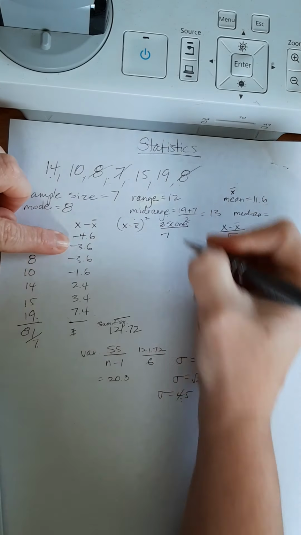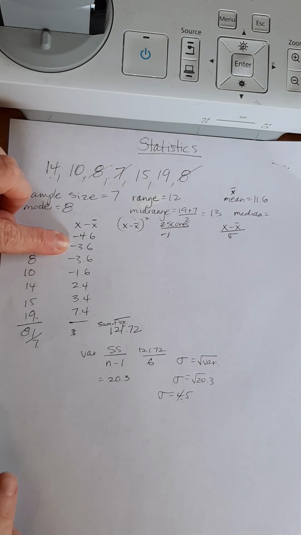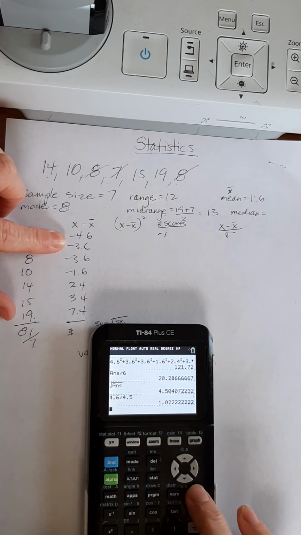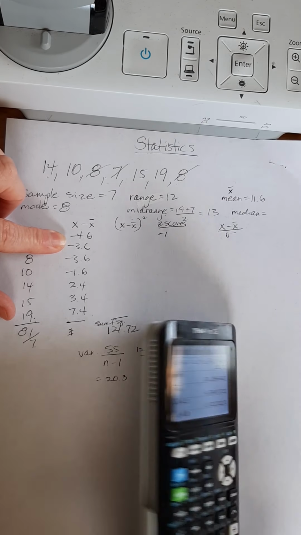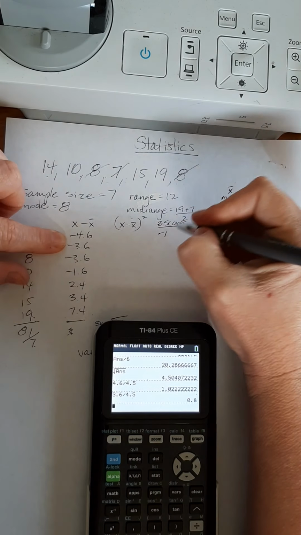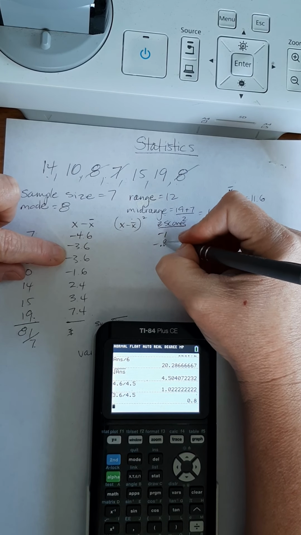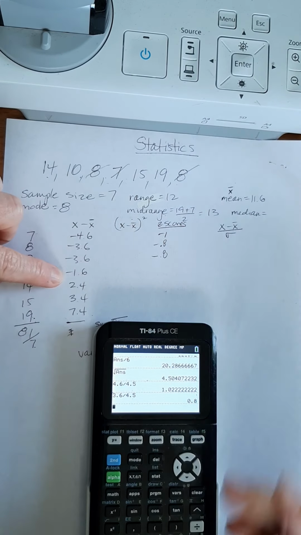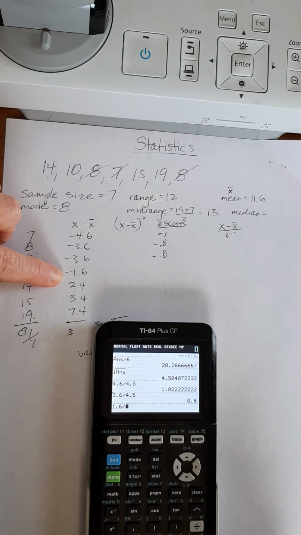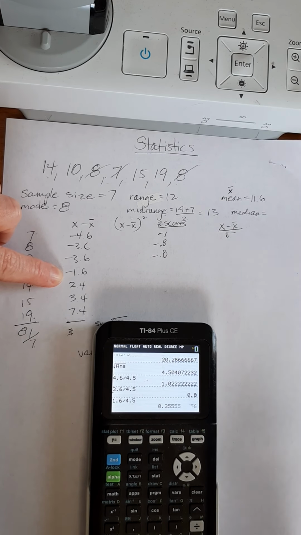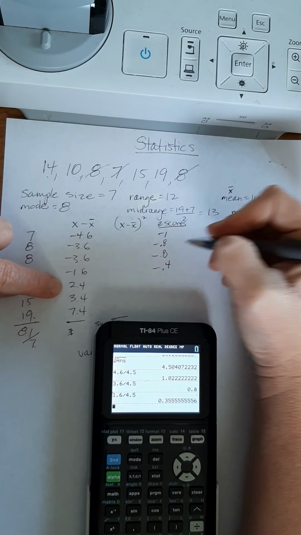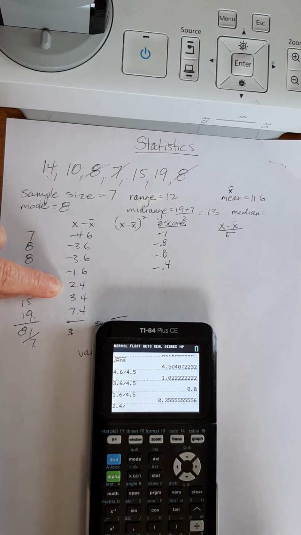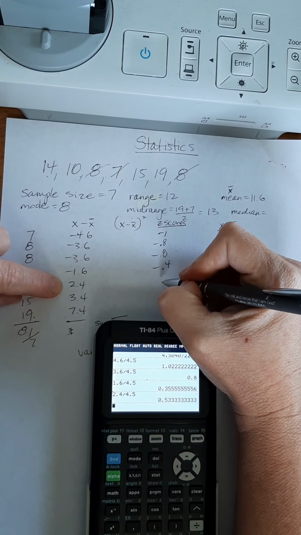Then, negative. Then 3.6 divided by 4 point, what did we say? 5. -0.8, that one's the same, -0.8. 1.6 divided by 4.5. Negative, we'll say 0.4. 2.4 divided by 4.5.